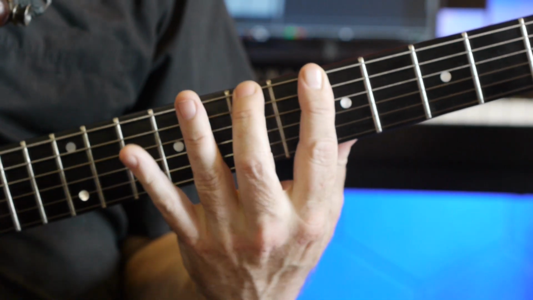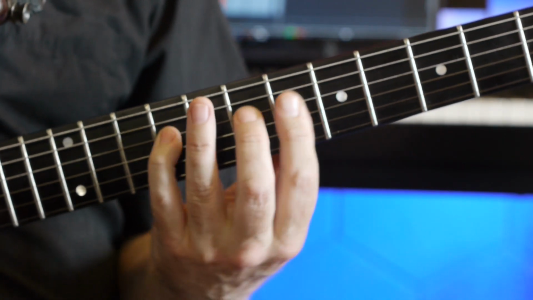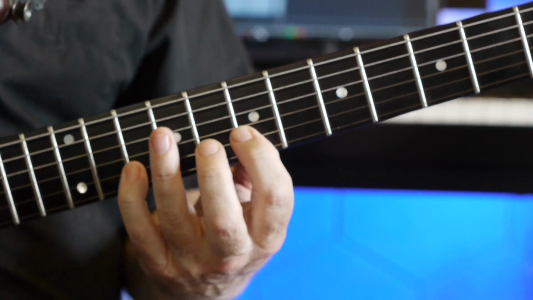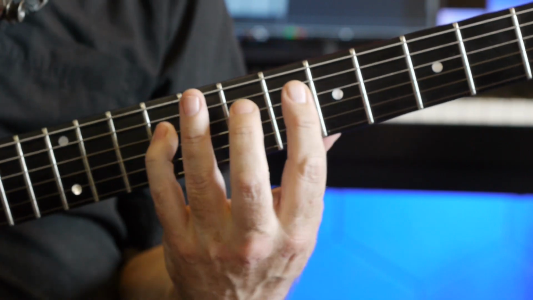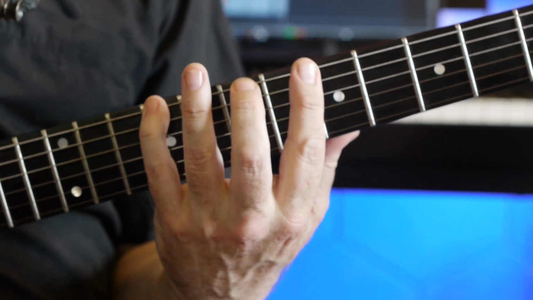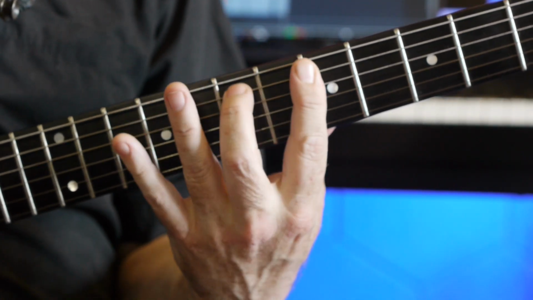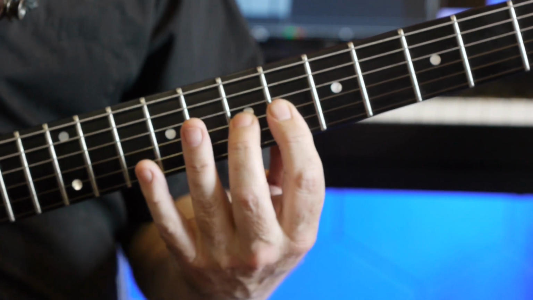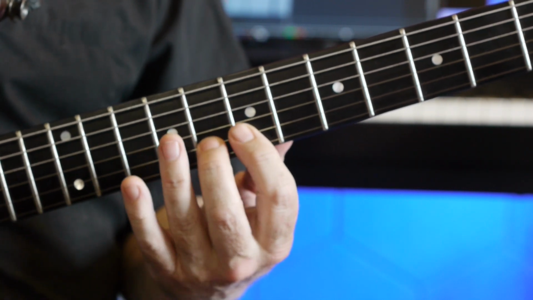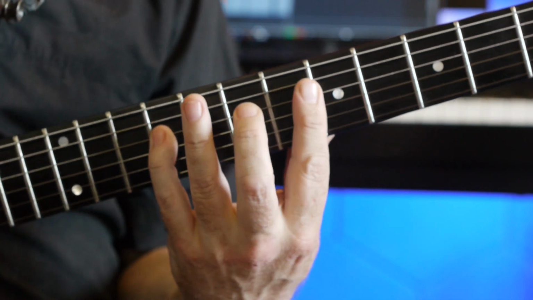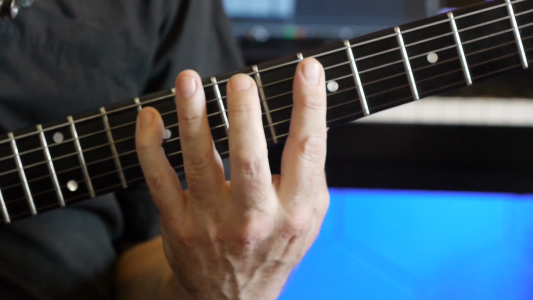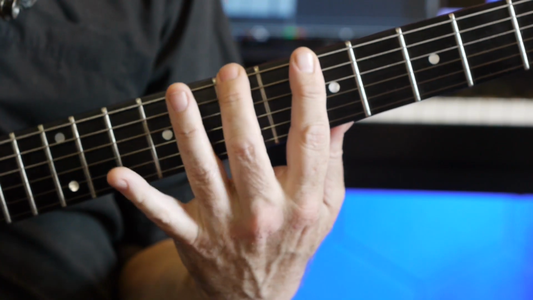A Mixolydian. They're changing, but I'm nowhere near a C until here. Back again, C sharp there. C sharp. C natural. C natural again.